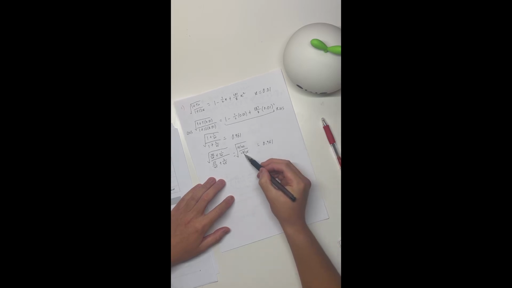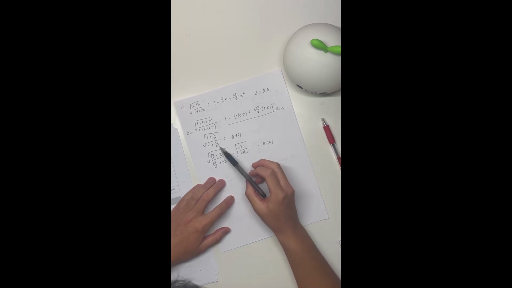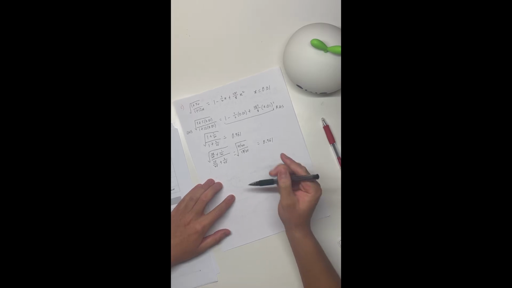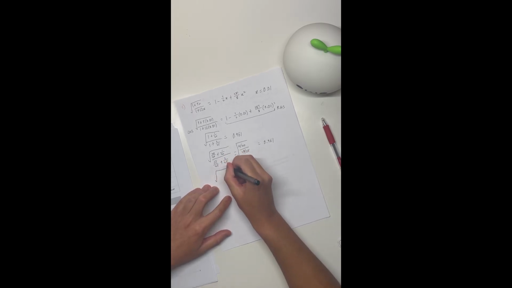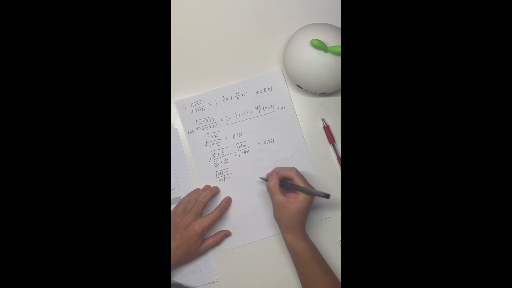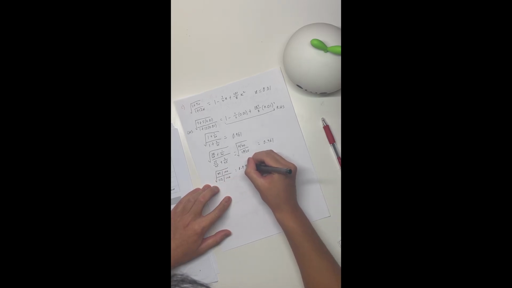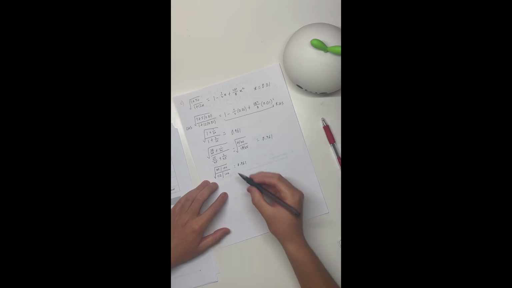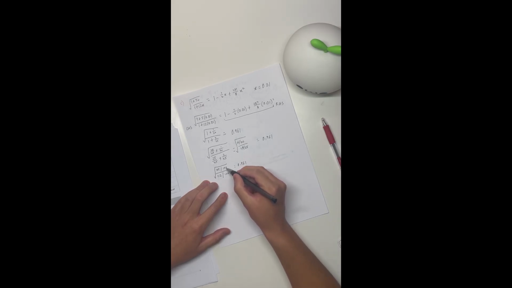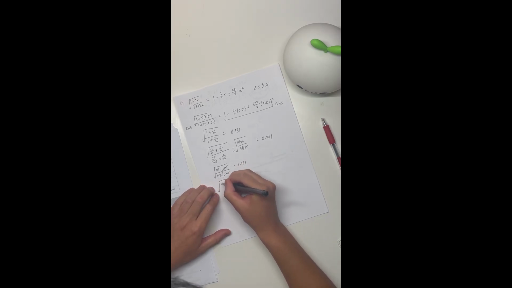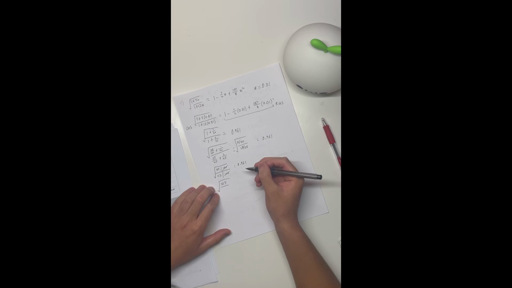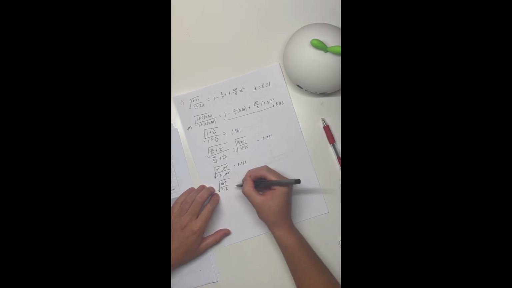And we can also make this even simpler by saying the square root of 105 over 100 over 112 over 100 equals 0.961. Now, since the denominator and numerator both have 100, we can just simplify by saying the square root of 105 over the square root of 112 equals 0.961.